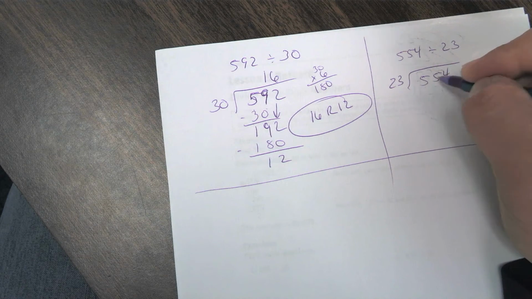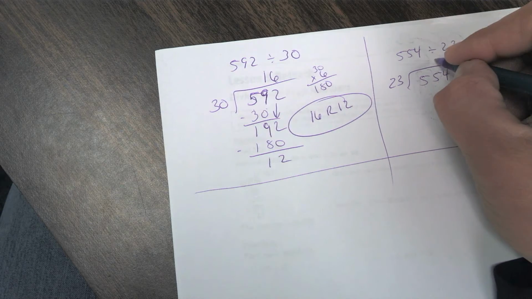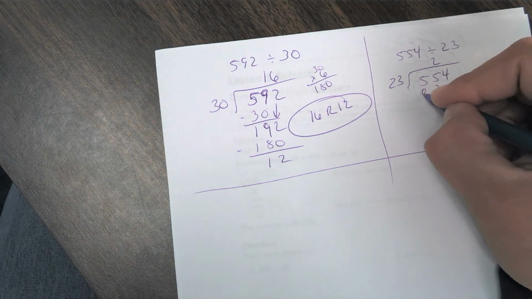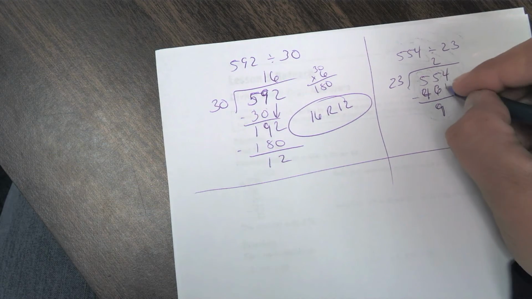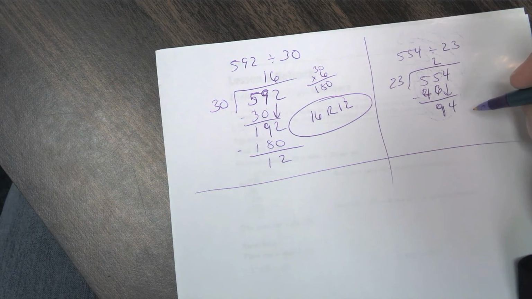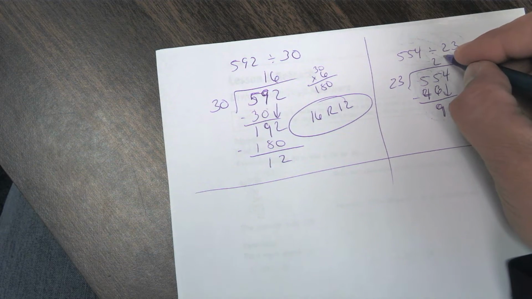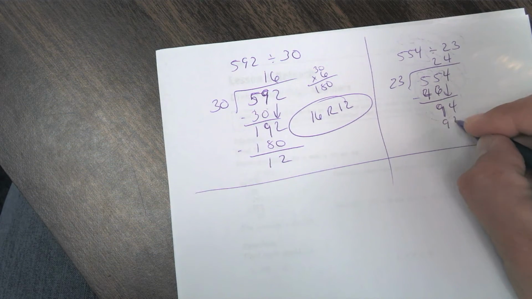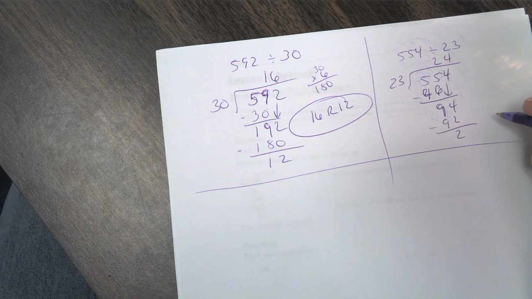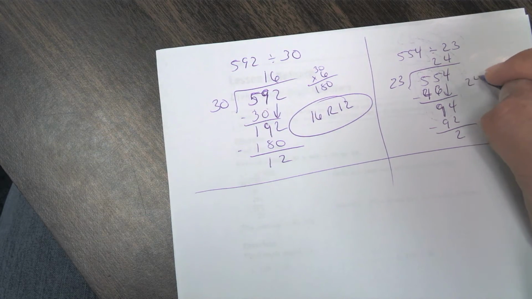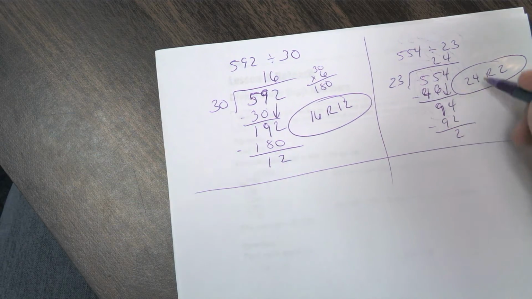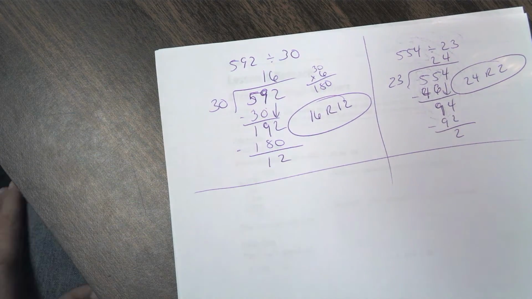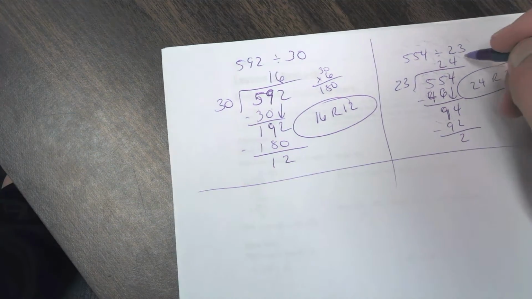Well, 23 doesn't go into 5, but it does go into 55 2 times. That would be 46. So we subtract, and I get 9. Bring down my 4. Well, 23 goes into 94 4 times, and that would be 92. Well, we get 2 left over. So my answer would be 24 with a remainder of 2. Now, if you get 0 here and you have no numbers left over, that just means you don't have a remainder. So you just put your quotient up here.